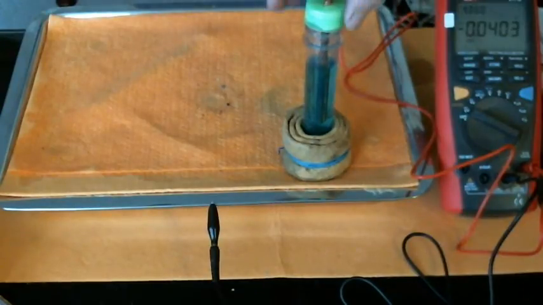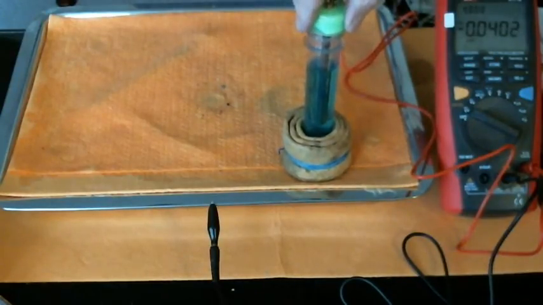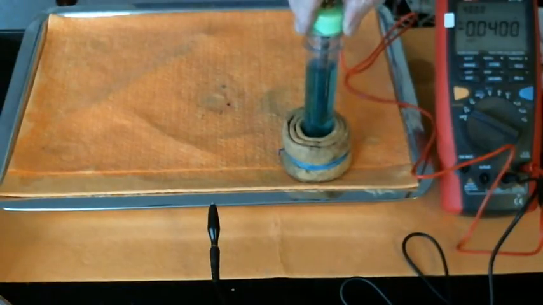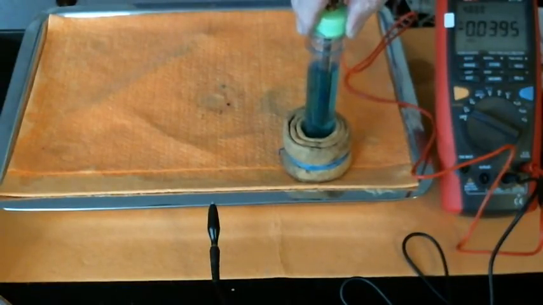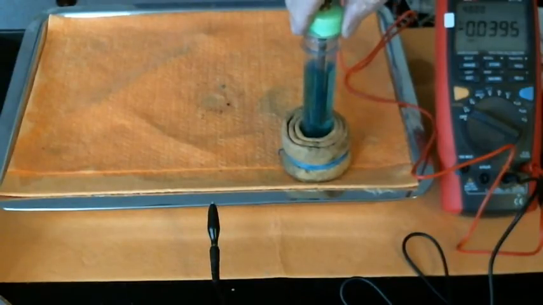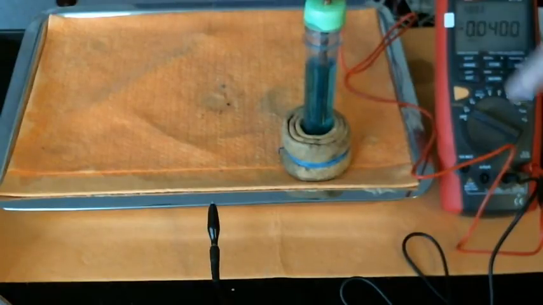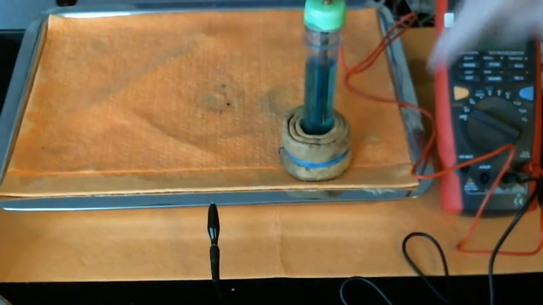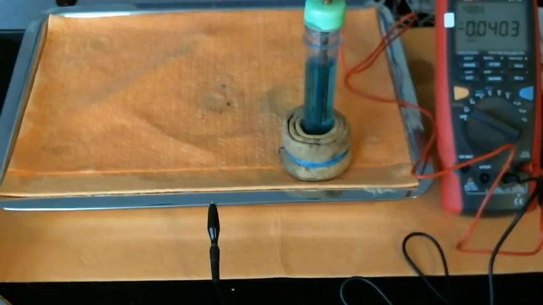Now, I will move the copper to copper sulfate electrode, and you can see that when I vary the pressure, the reading varies, and that is because the measuring circuit includes a resistance between the copper sulfate electrode and the pseudo grounds that we've made here.